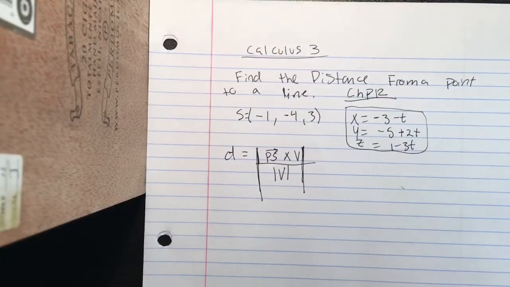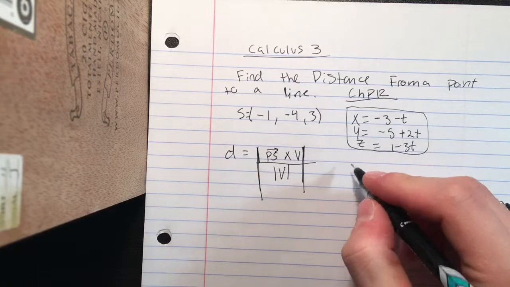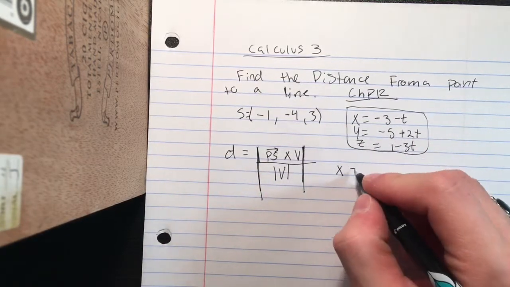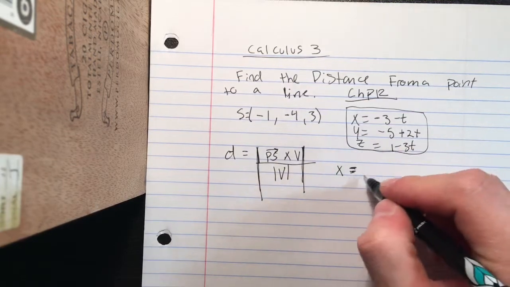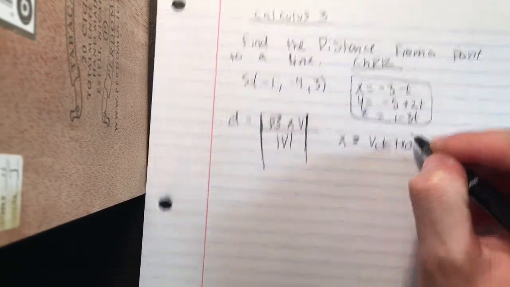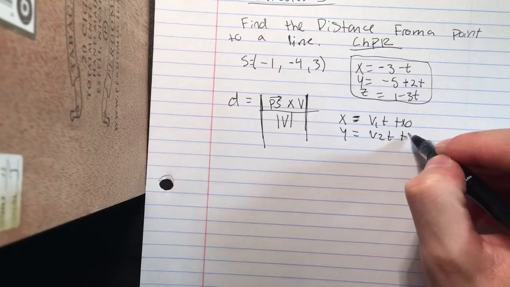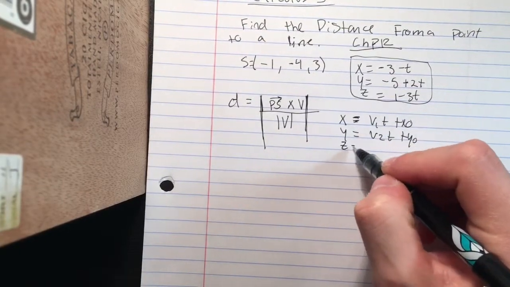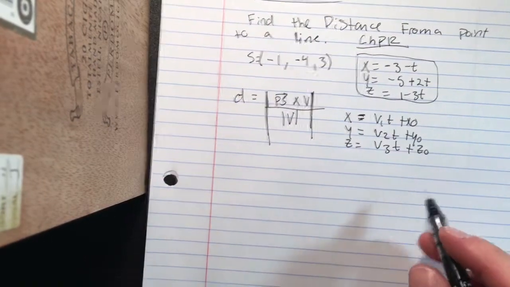To solve the problem, the trick was you had to realize or remember that for a parameterized linear equation, x is v1t plus x sub 0, y is similarly v2t plus y sub 0, and z is v3t plus z sub 0.